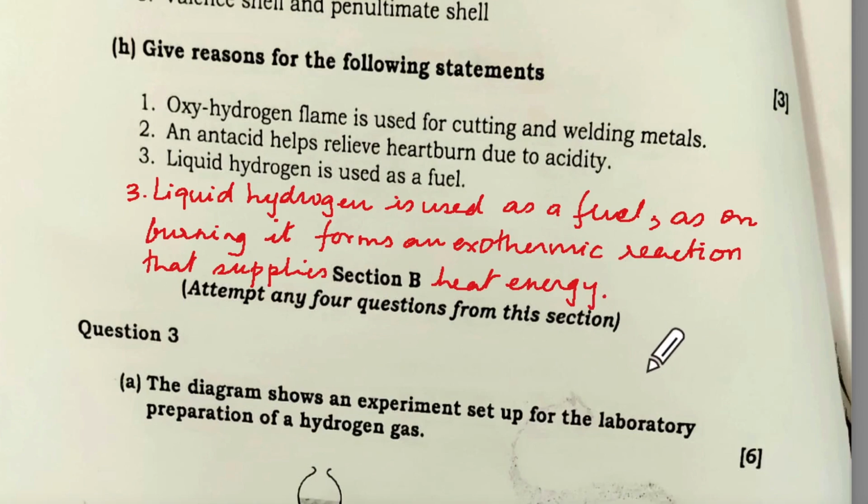correct? Then when I use the fuel, remember, I do not want any pollution. So is it forming any pollutant? Only water it forms, no? It's not a pollutant, right? Write over there also, it does not cause pollution.